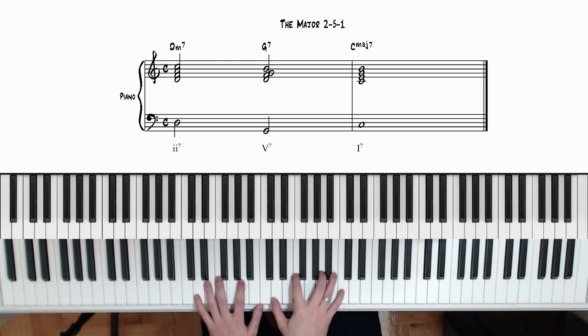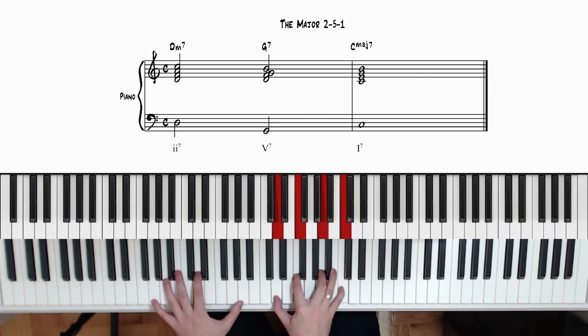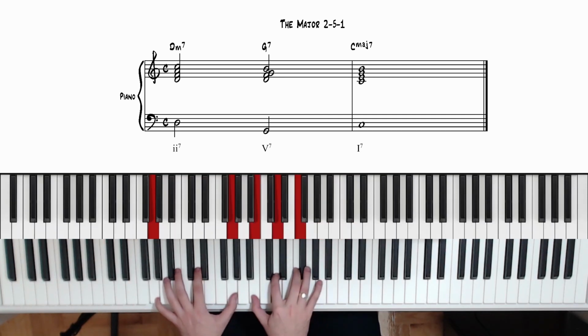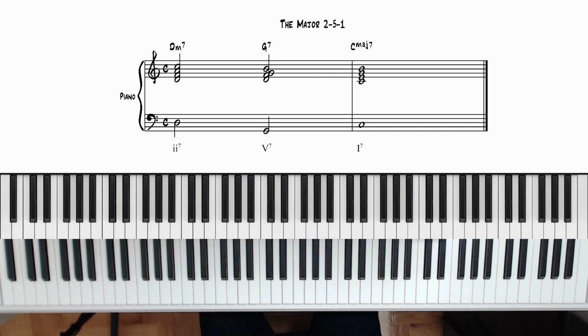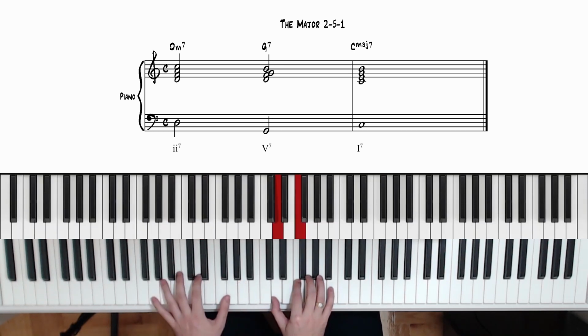And what would that be in our case? Let's see. We have D minor 7, and then our G chord. If you pay attention, you'll notice that the D and the F here are the same. They're common tones because they're both in the D minor 7 and in the G7 chord. In the D minor 7, this is the root and this is the third, and in the G7 chord, this is the fifth and this is the seventh.